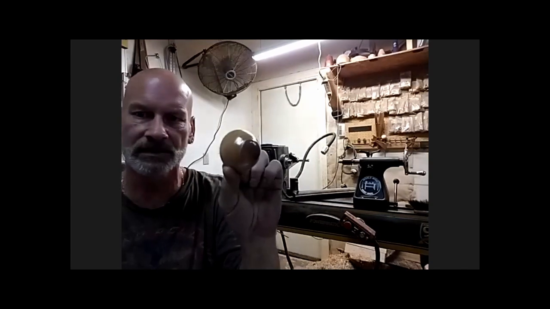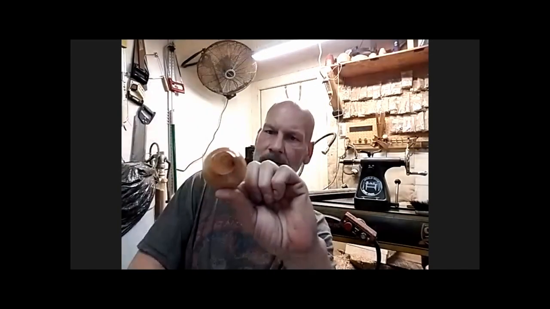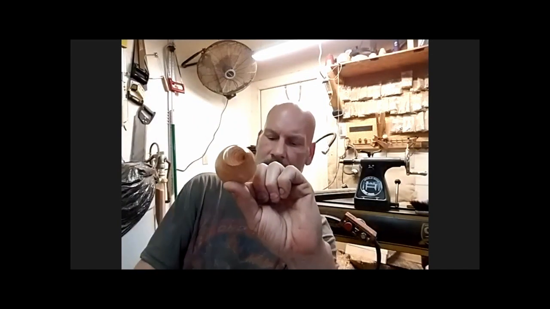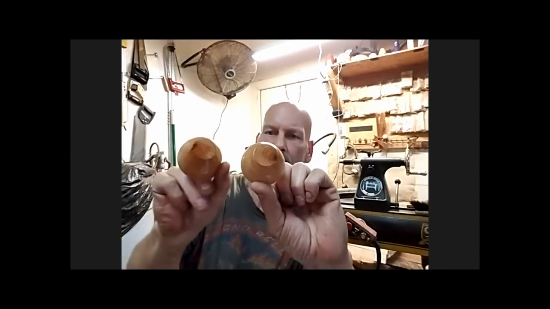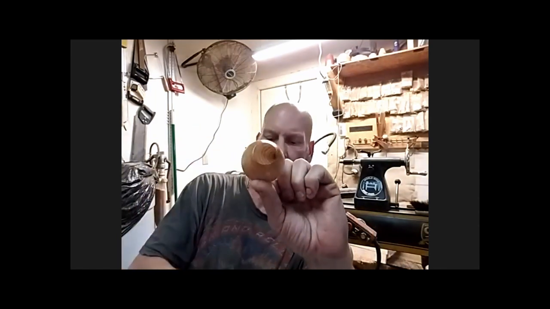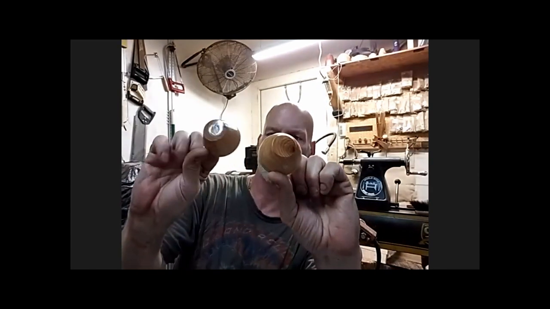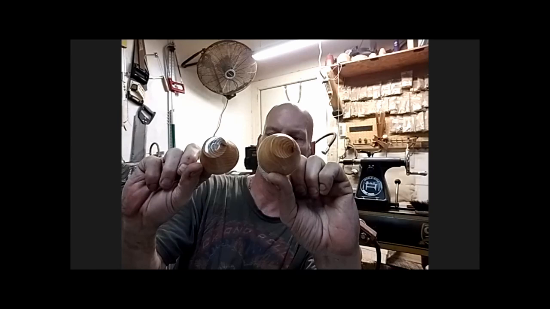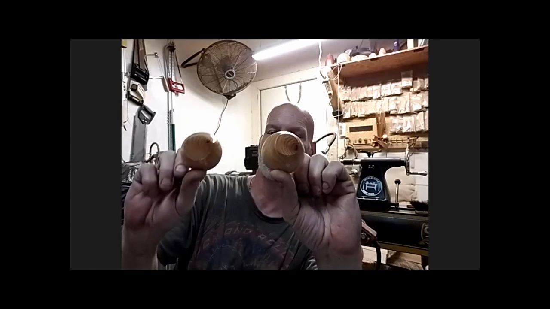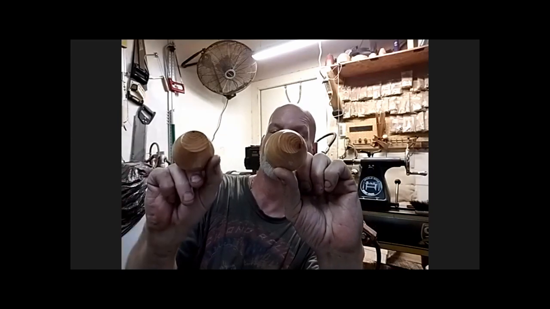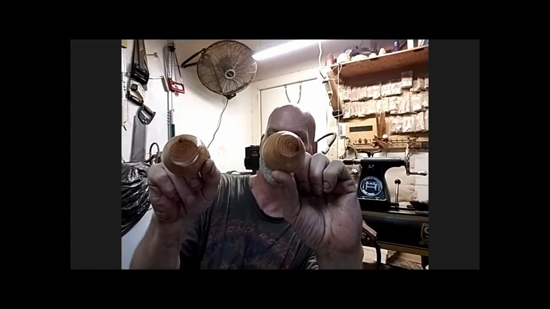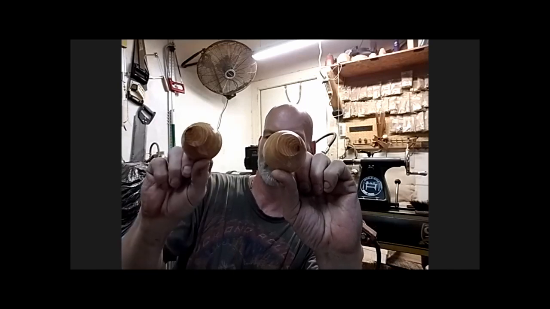We can see it better right there. Off center. And one thing to remember, almost all limbs do grow with the pith off center, and crooked. You keep it thin and even, and it will not crack.